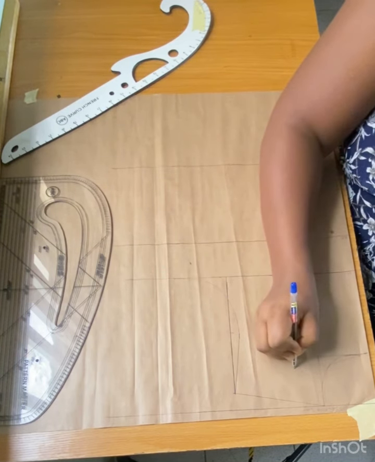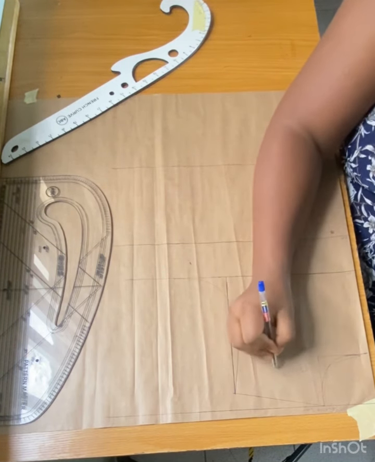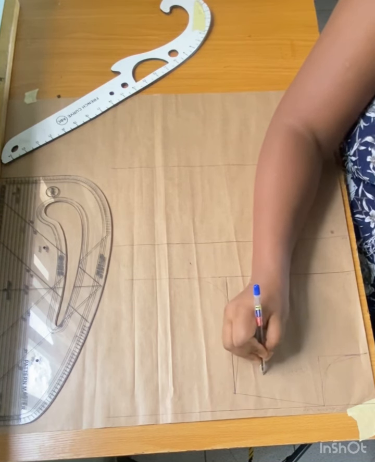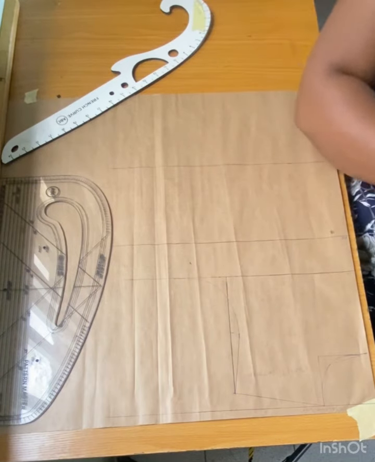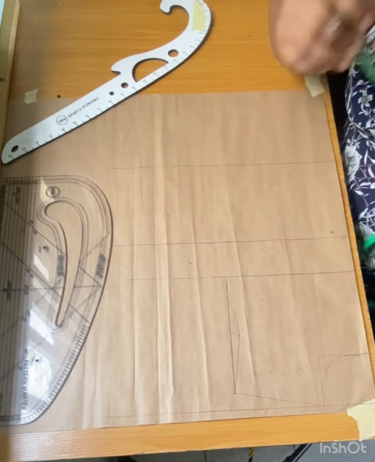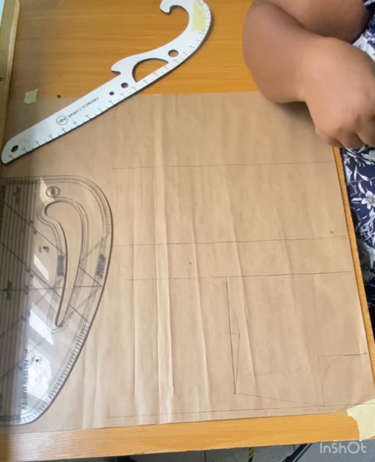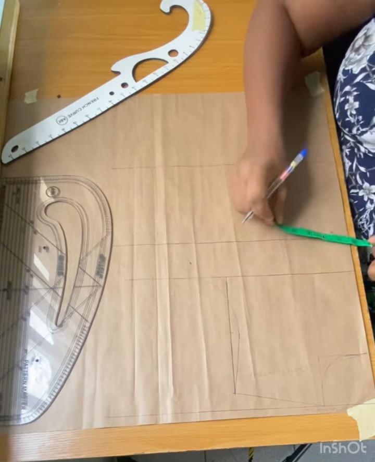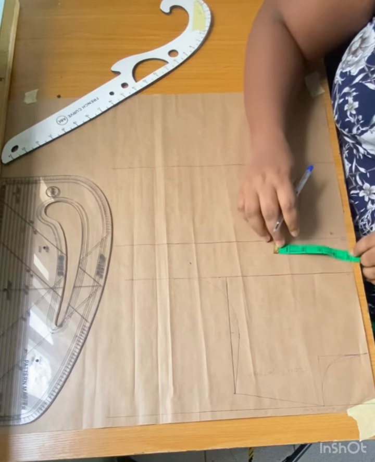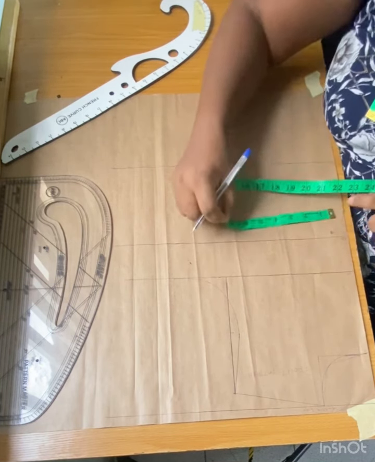Okay, this measurement is standard for everybody to avoid that armhole bugging in front. Whenever you wear clothes, the armhole will be loosed. That's to avoid it. So the next thing to do is to get your nipple to nipple measurement divided by 2.